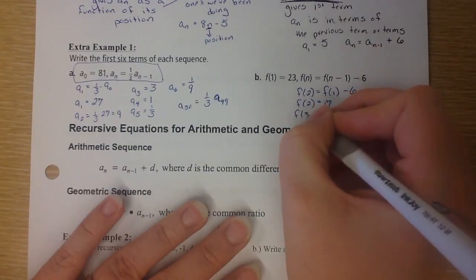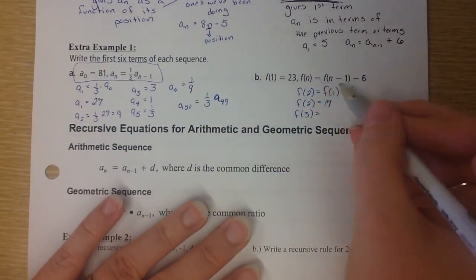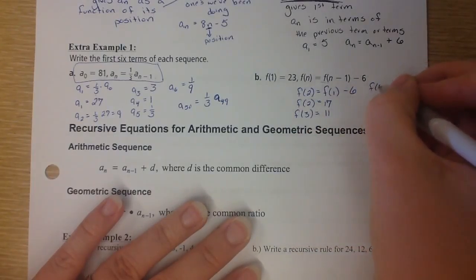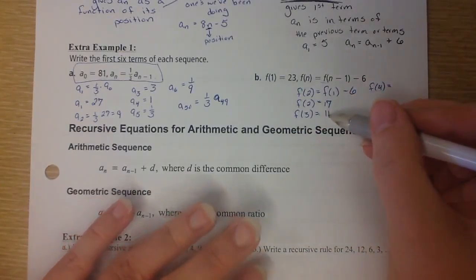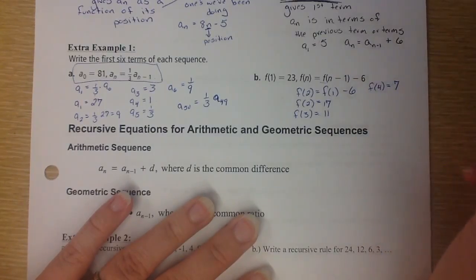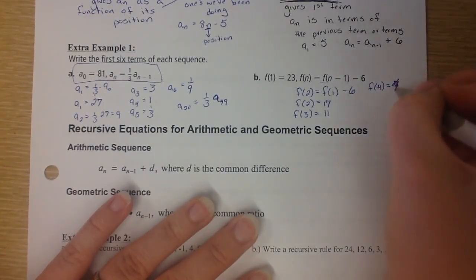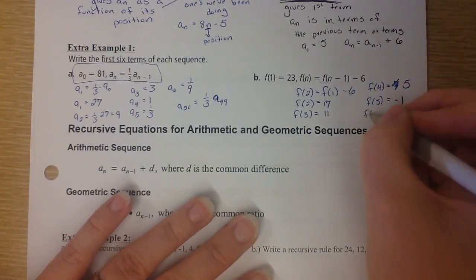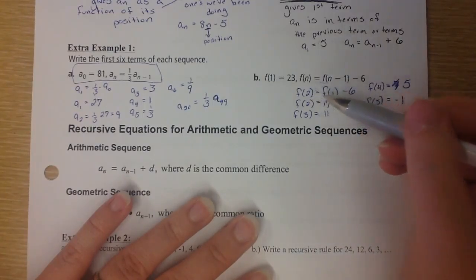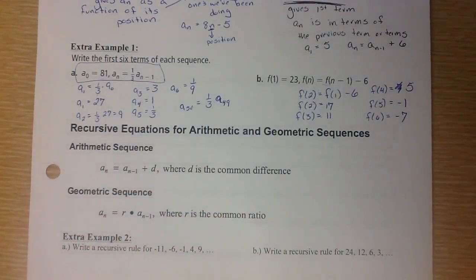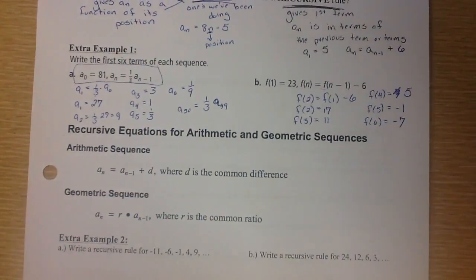So my f of 3 would be taking my previous term, my f of 2, f of n minus 1, f of 2, and subtract 6, that'd be 11. So my f of 4 takes my previous term, 11, subtract 6, which would be 5, sorry. Then f of 5, take the previous term, subtract 6, negative 1. Then f of 6, previous term, subtract 6, negative 7. Okay.